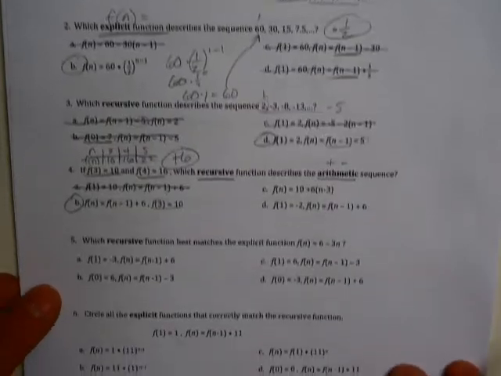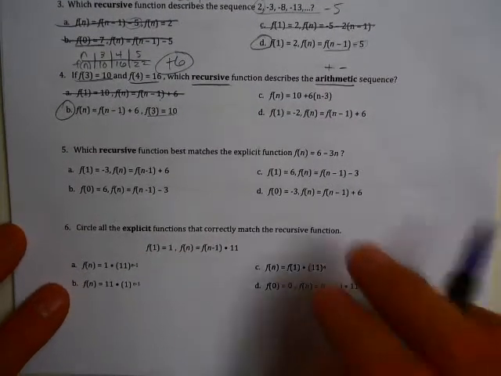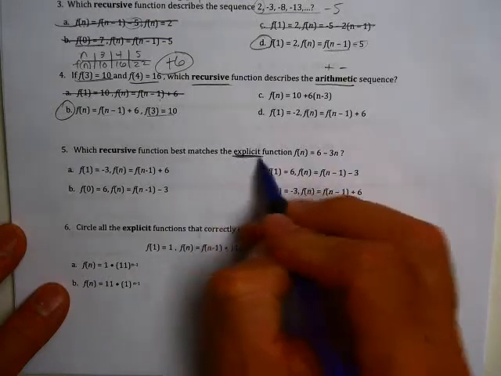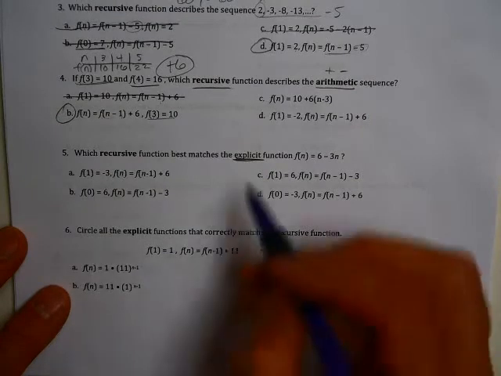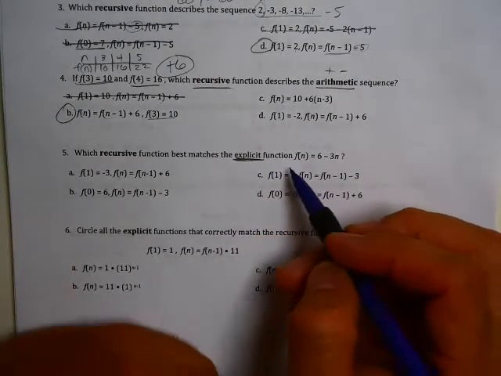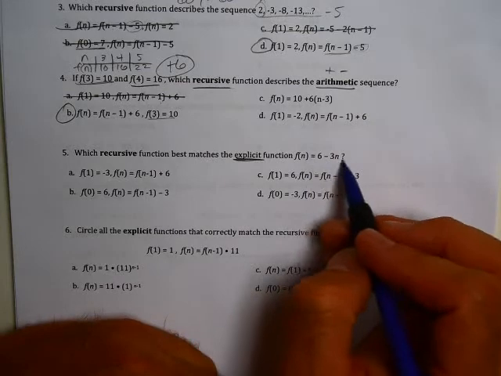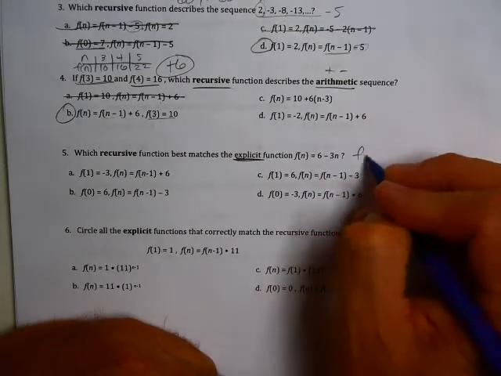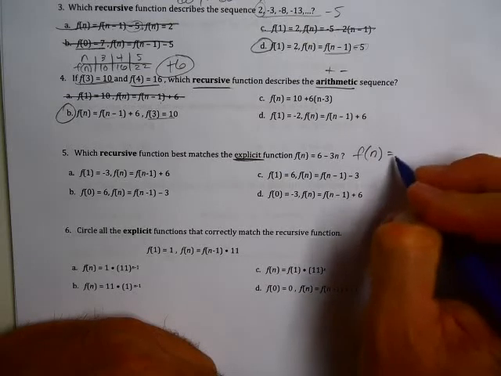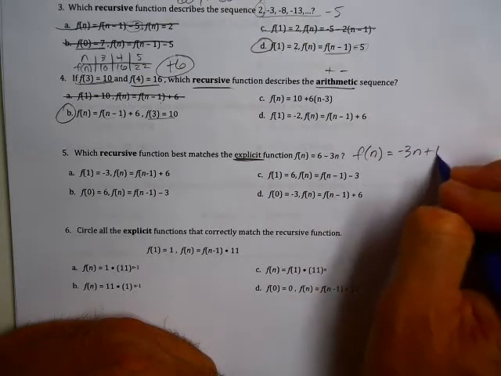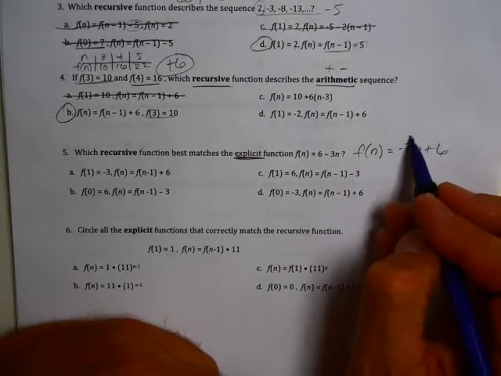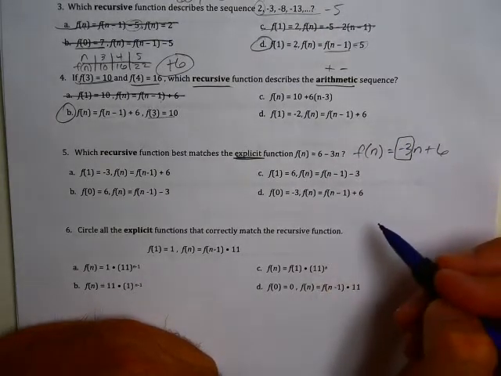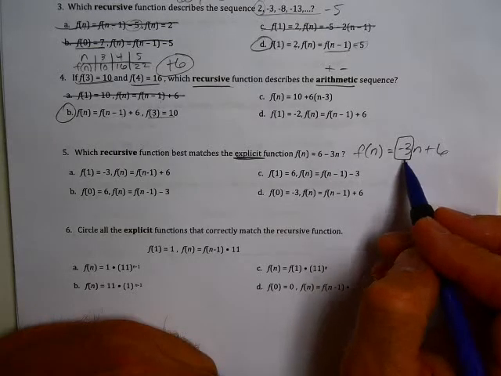Which recursive function best matches the explicit function? Explicit, this is the one where I want you guys to be able to write it. The recursive is great and all, but that's the one we want. So they're giving the explicit, and they're giving it in an order we're not used to. If I rewrote this, it would be more like what we've seen in class. That would be the way I would rewrite that. But the number that's multiplying the n is what's going on. So I'm taking away 3 from the previous number each time.